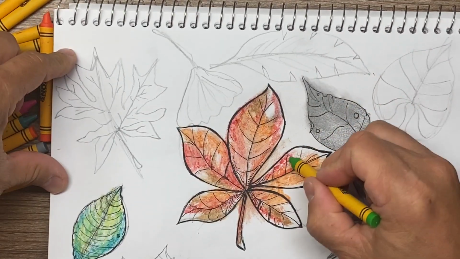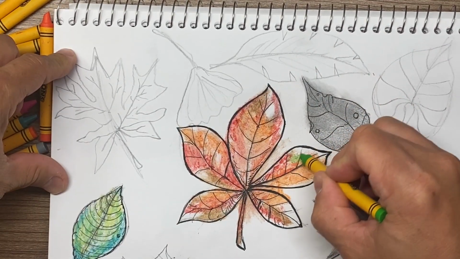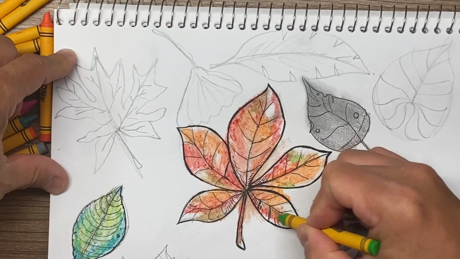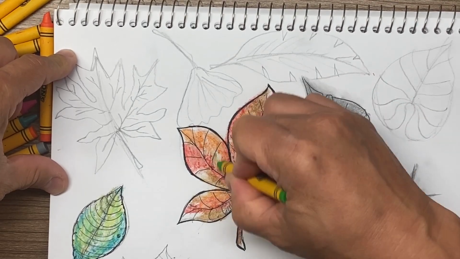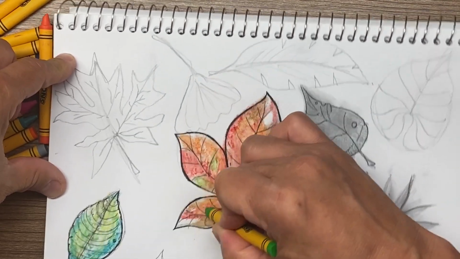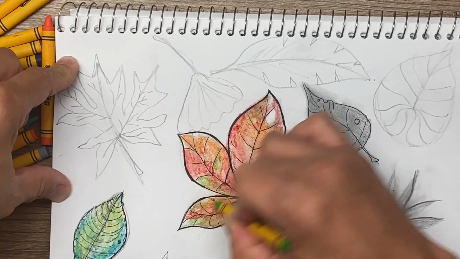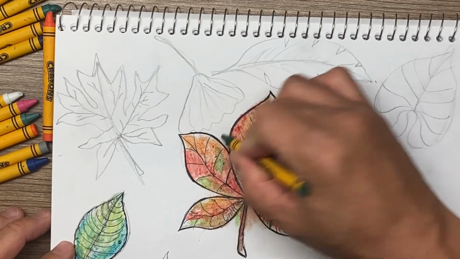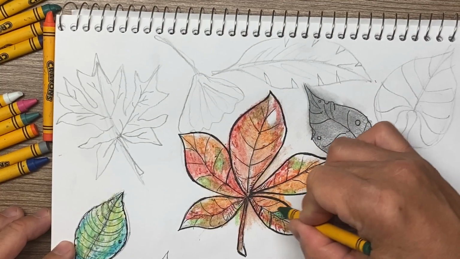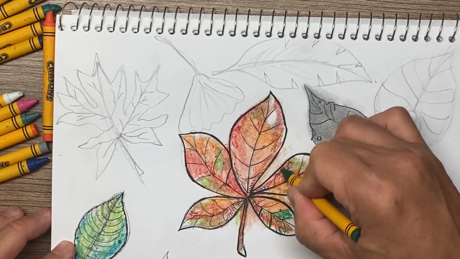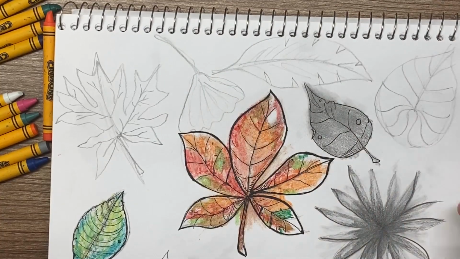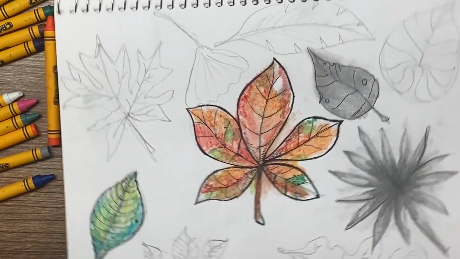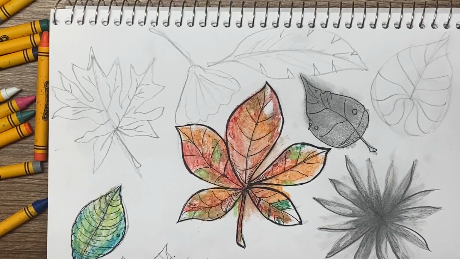Let's put a little pop of green in there just to show the faded green within the leaf. Green, green, green. Let's get a little bit deeper green in there. Let's see, one more thing in this.